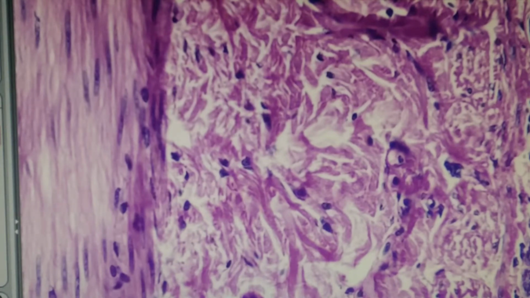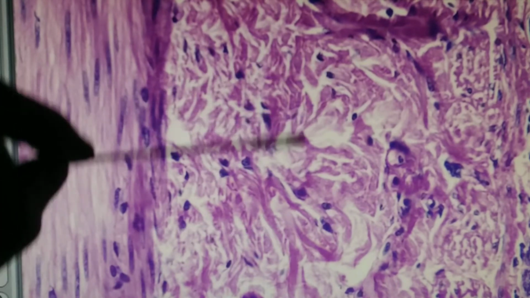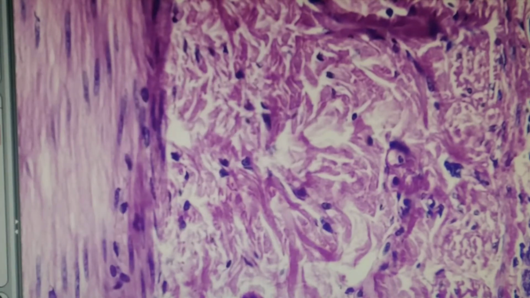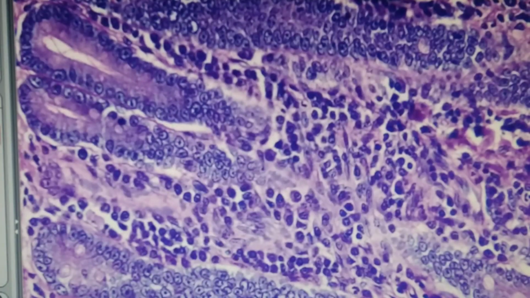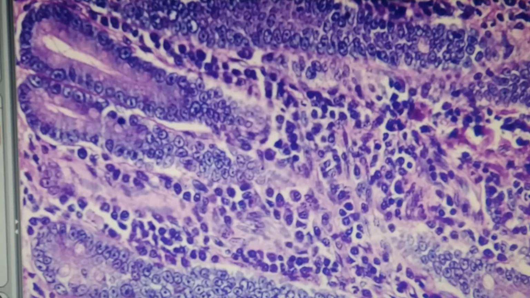So muscular layer, the submucosal layer, and far on the right, we will see the epithelial layer, or the mucosal layer that is lined with epithelium, as we indicated before.